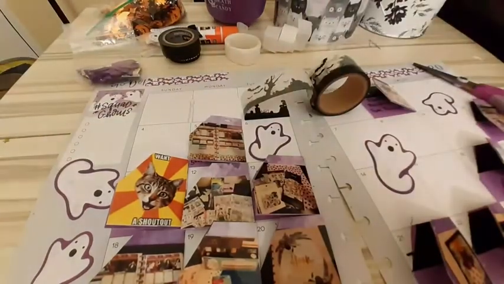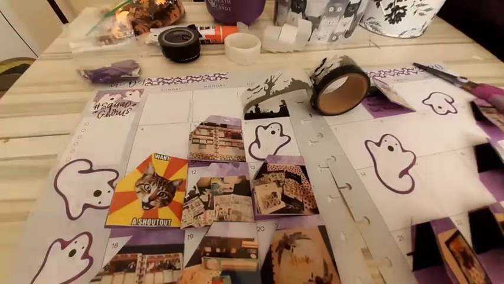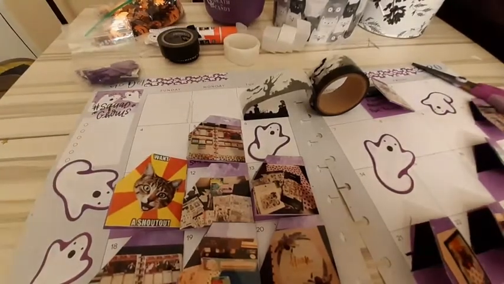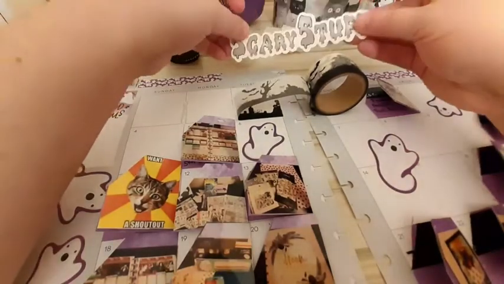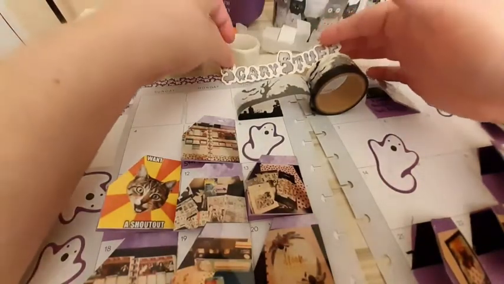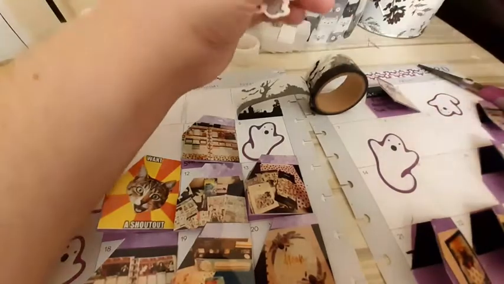Okay, we're gonna let that dry. If that soaks in too much, I might have to use just a different type of whiteout. But okay, we're gonna let that dry. So we know that's going there. And then we had this, it said scary stuff. And I think what I want to do is do scary here and stuff over here.